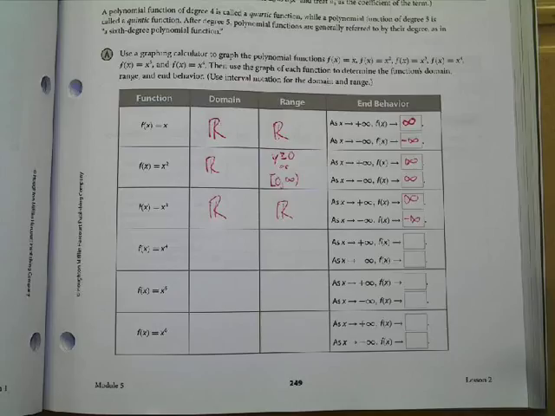All right, and then we'll get the last one here for you up on the board. All right, so here we go. This is what we should have gotten right here.